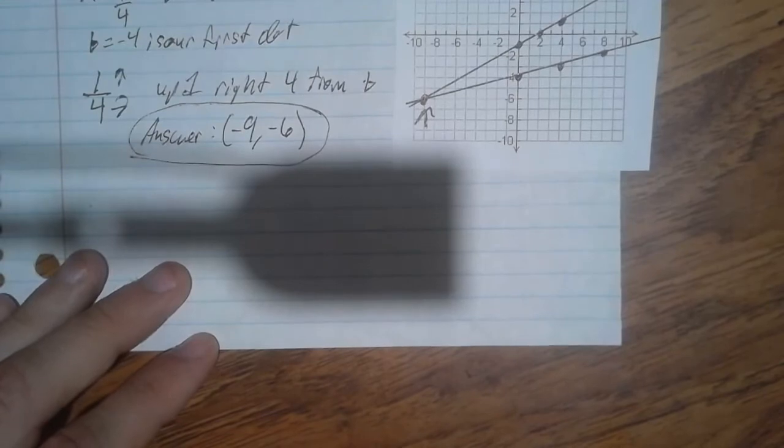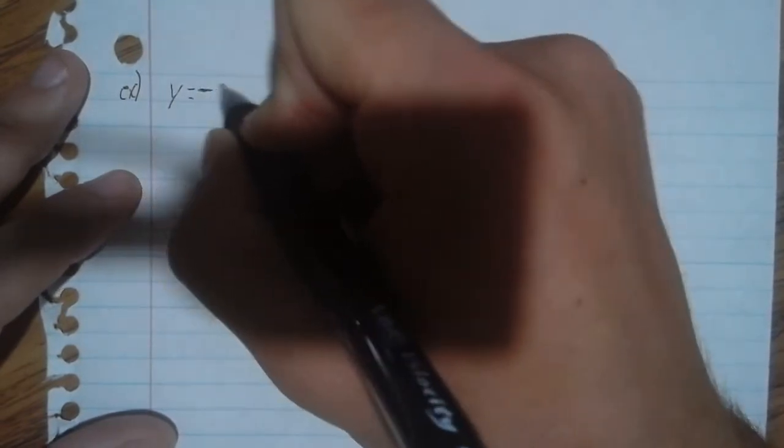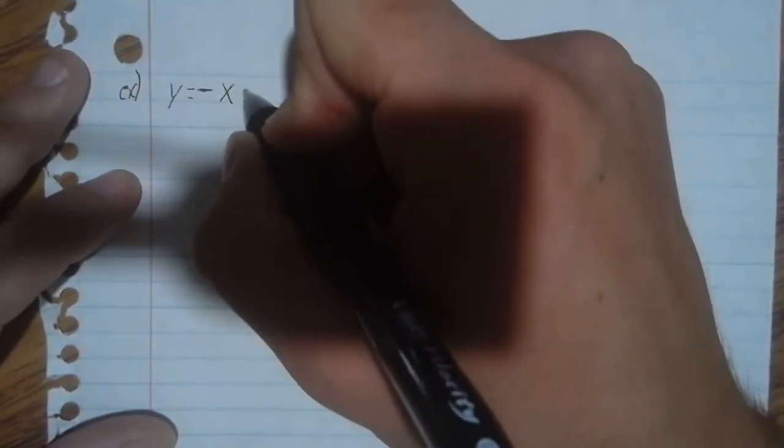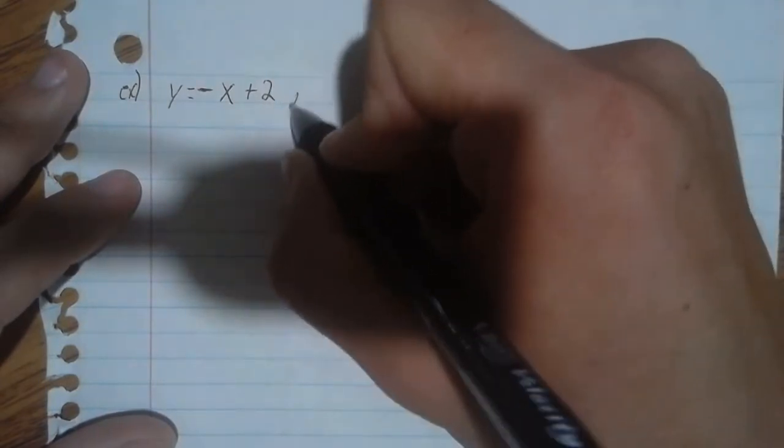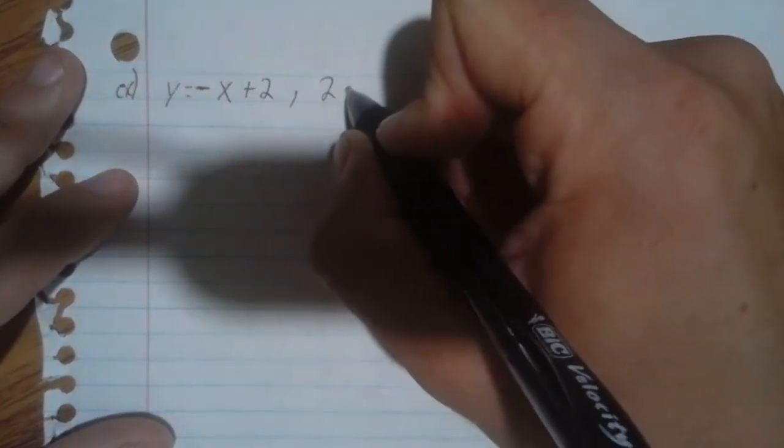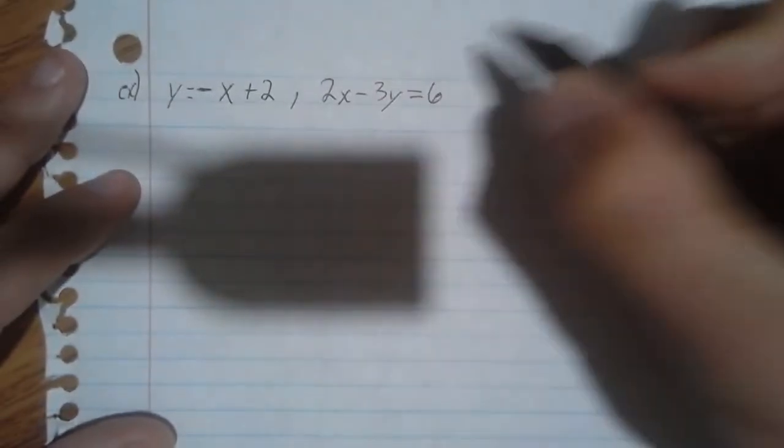All right, let's do one more example. This next example we're going to do is y equals -x plus 2 and 2x minus 3y equals 6.